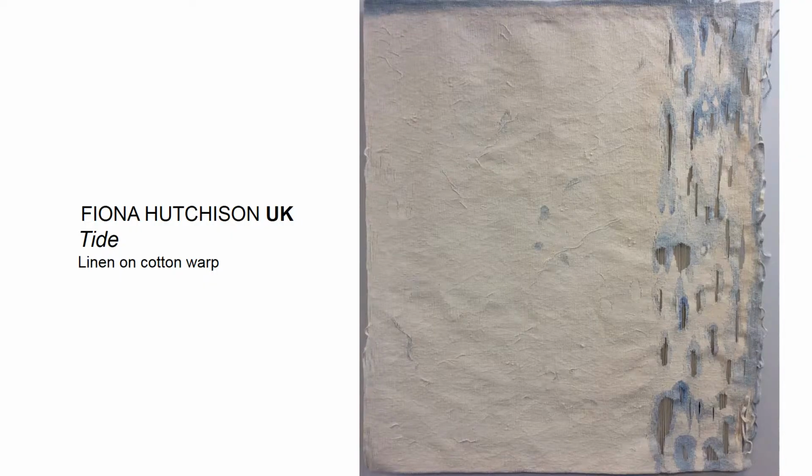The next piece is by Fiona Hutchison, another British artist, and her pieces are particularly interested in the experience of watching the movements of the sea.